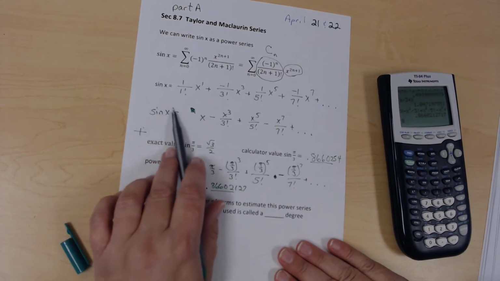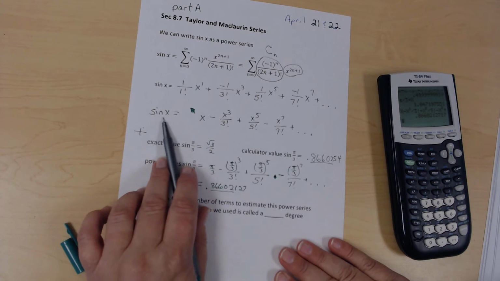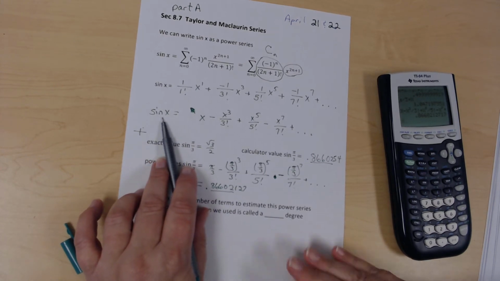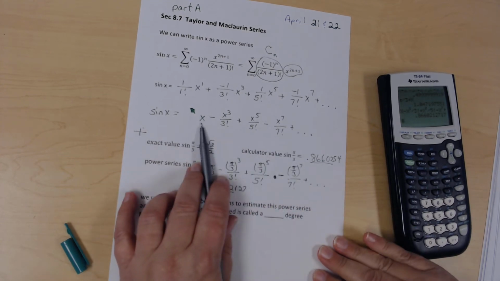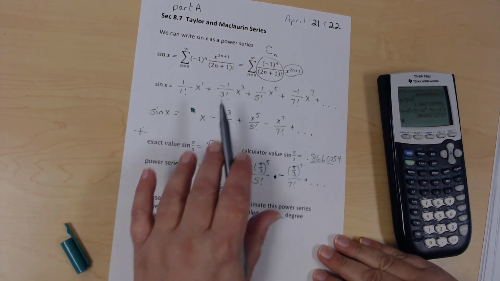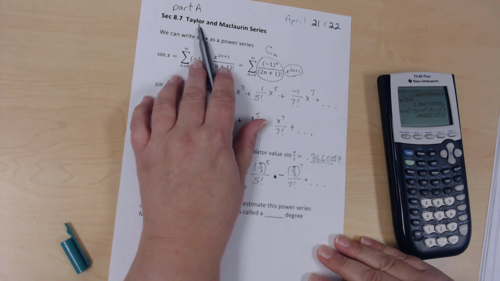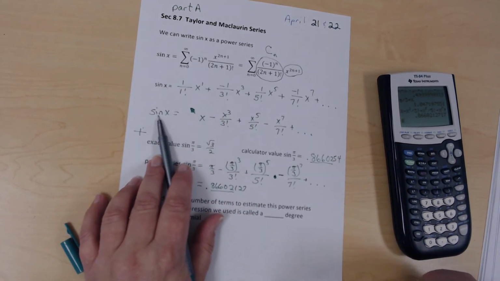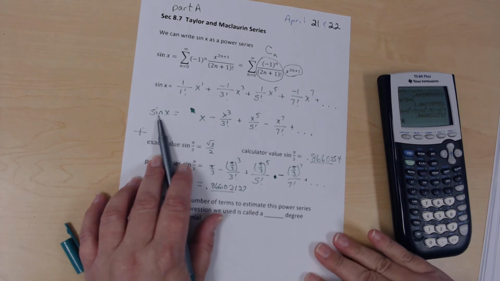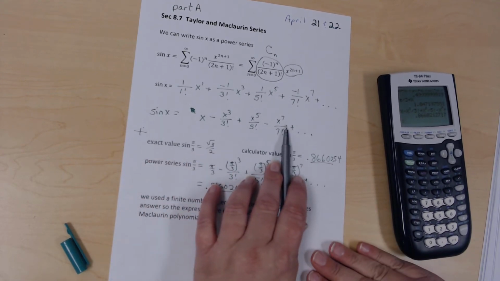And that's the whole goal: take functions that are maybe hard to work with, or maybe hard to work with in certain situations, and change them to a polynomial. That's the goal of the Maclaurin series or the Taylor series. Take a function that could be hard to work with in a certain situation, change it to a polynomial.